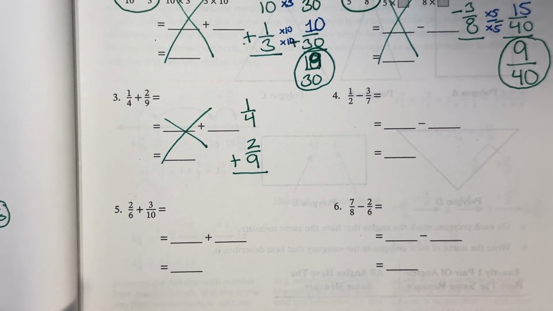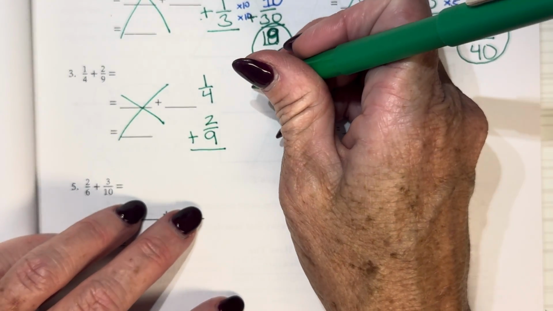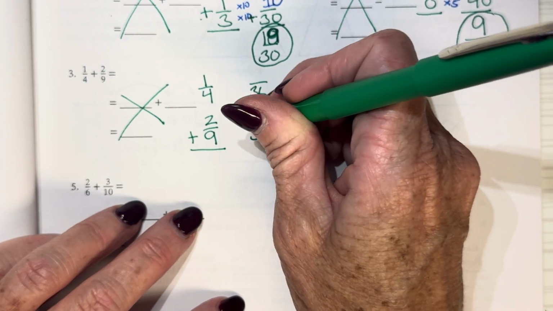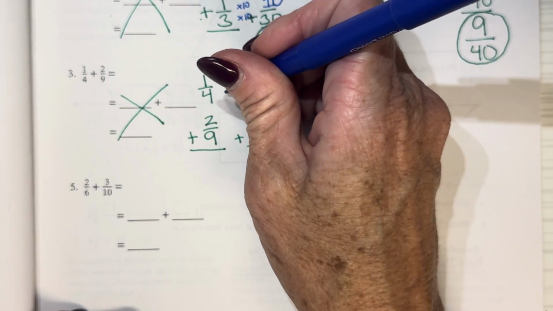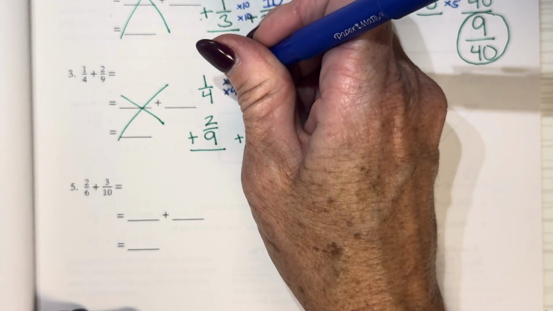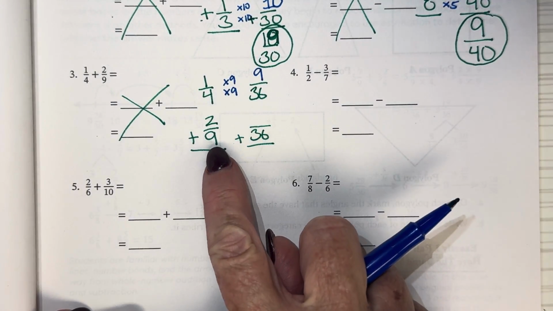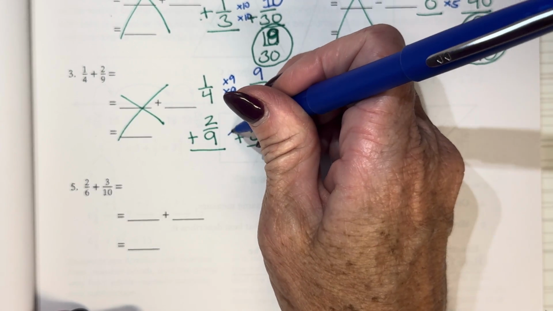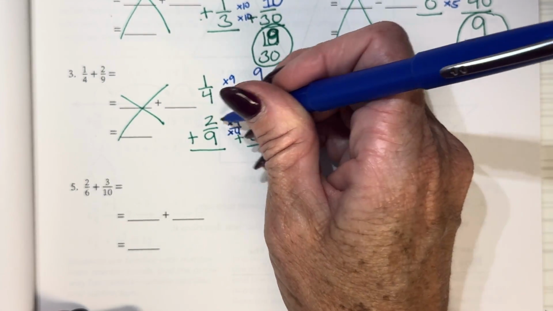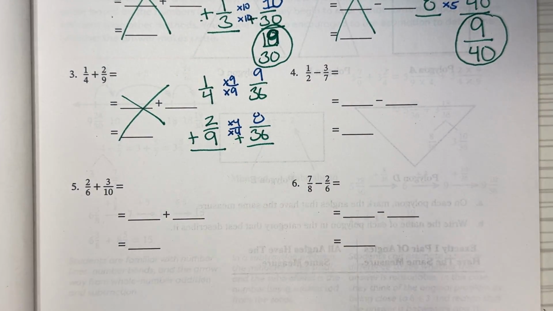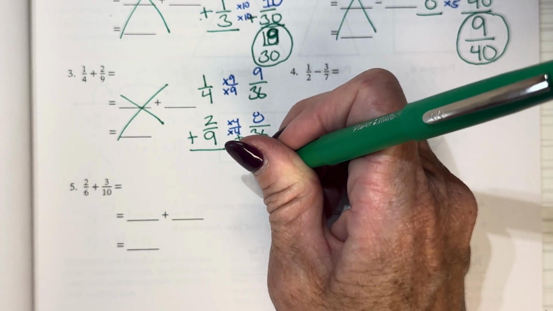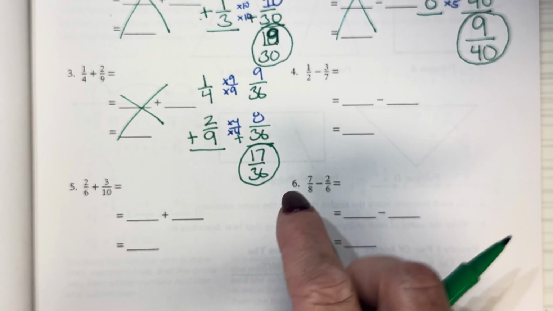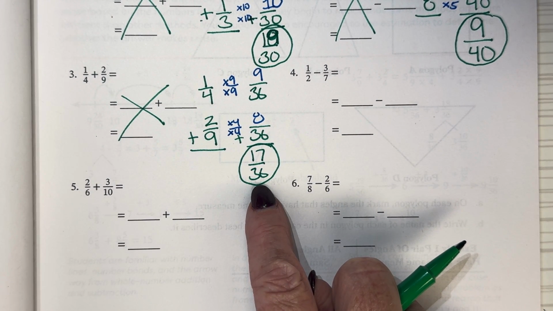So we're going to come over here, and I know that 36 is my least common multiple. So let's set up our problem with the 36. And how did 4 turn into 36? Well, 4 times 9 is 36, so 1 times 9 is 9. How did 9 turn into 36? Times 4. So 2 times 4 is 8. So now my problem says 9 plus 8 is 17/36. And that is not greater than 1, so I don't need to do step 4. And I can't simplify it, so I'm not going to do step 5.